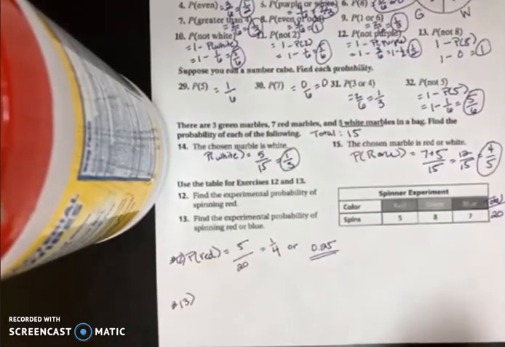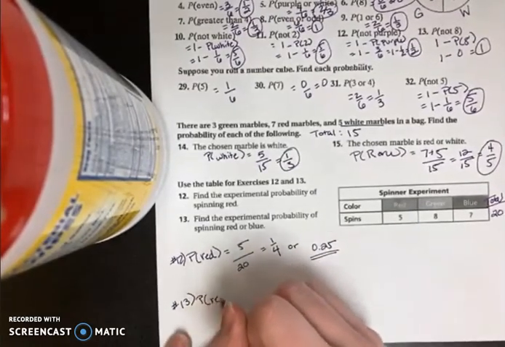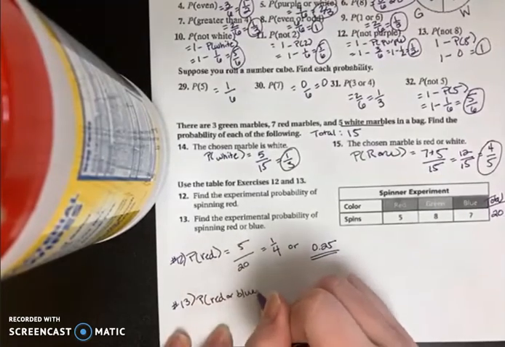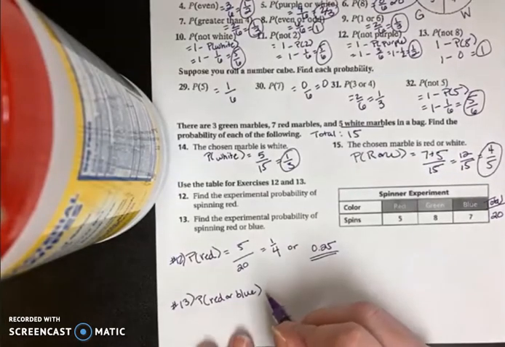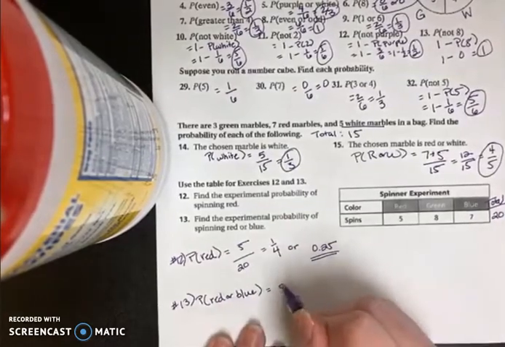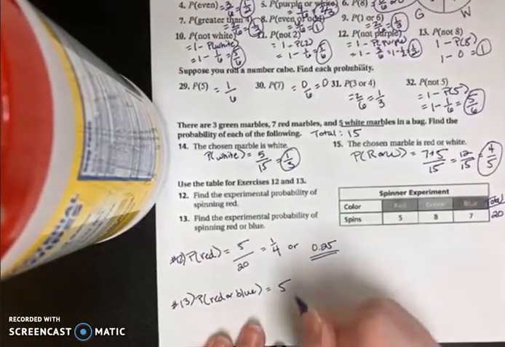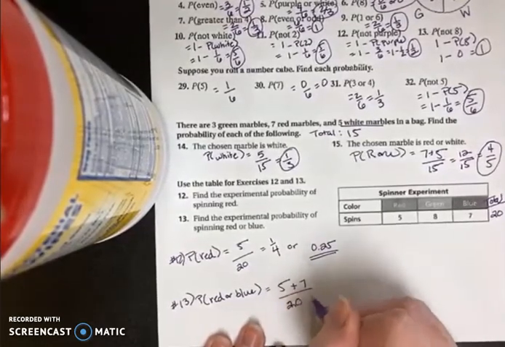Number 13 says, find the experimental probability of spinning a red or blue. So when it says that word or, that means that both are acceptable, both are favorable outcomes, so we can add them together. There were 5 times it landed on red and 7 times that it landed on blue out of 20 times.